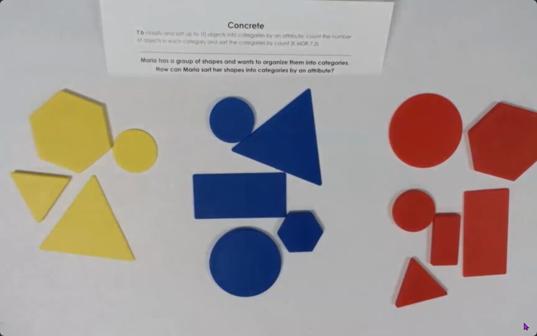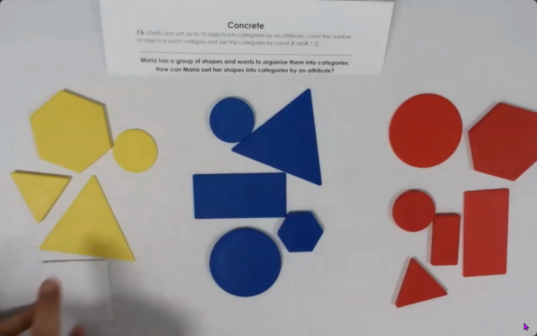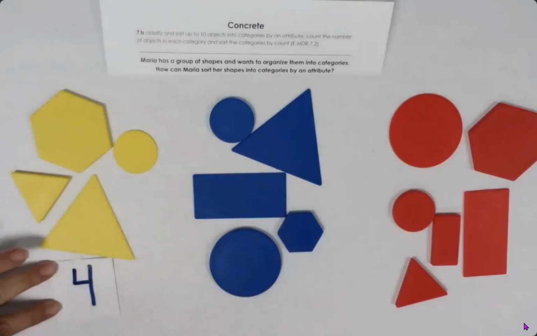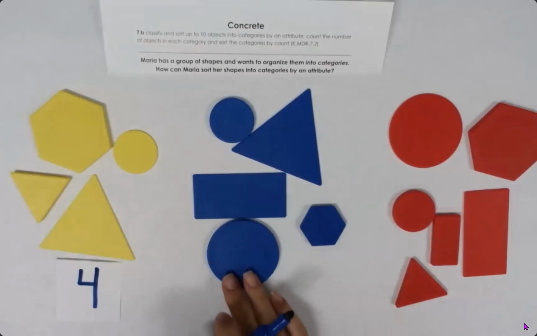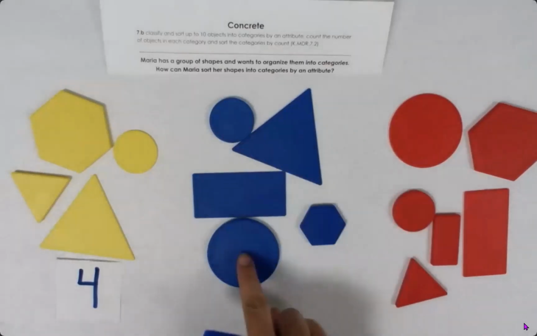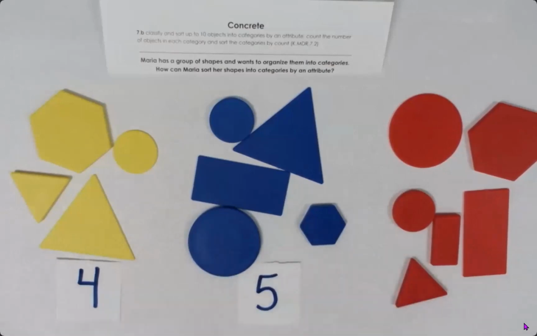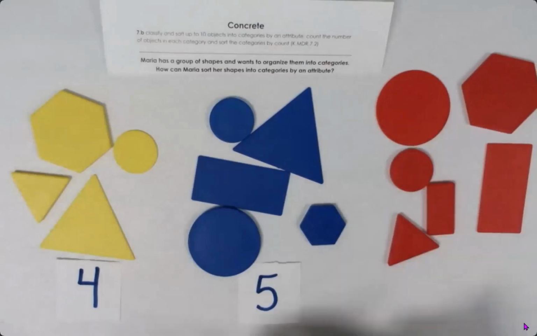The attribute is color. And now we want students to count the number of objects in each category, and we want them to be able to label those categories. So I can see in the yellow category, we have 1, 2, 3, 4 yellow objects or 4 yellow shapes. For blue, I have 1, 2, 3, 4, 5. There are 5 blue shapes. And for the red, I have 1, 2, 3, 4, 5, 6. 6 red shapes.